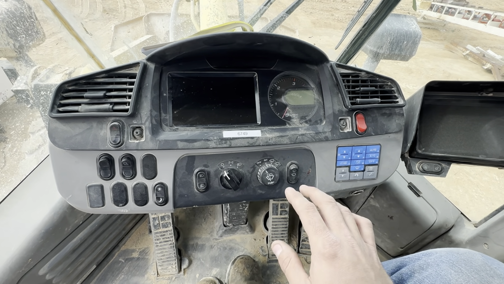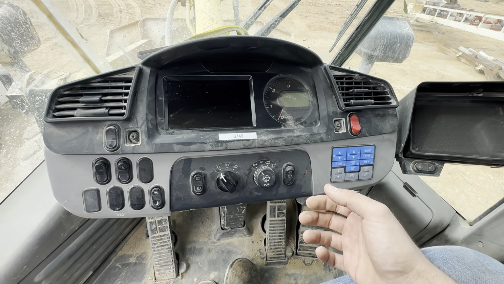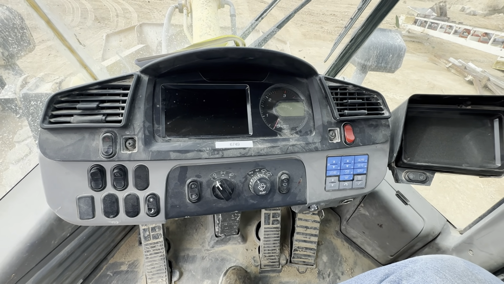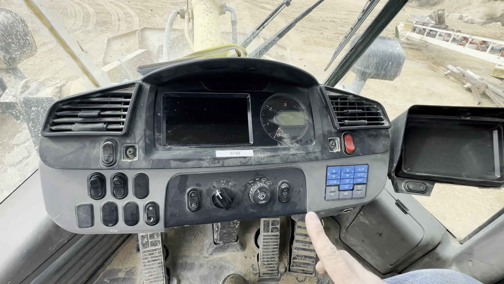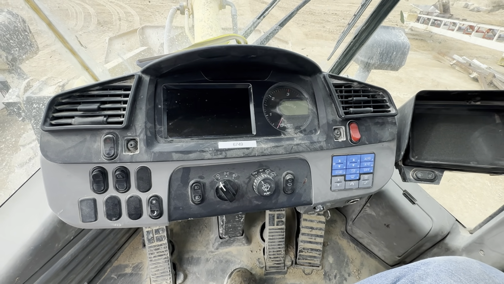For instance, if the batteries are low and you go to start it and the machine loses power, like I think it's 18 volts or something like that, if it drops below 18, the controllers will shut themselves off. If you have that going on, then it's a separate issue. But in this case, it's because they shut the master switch off.